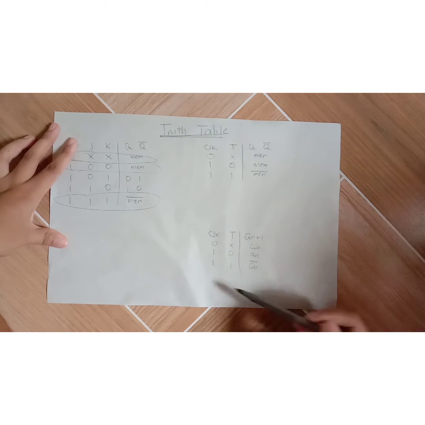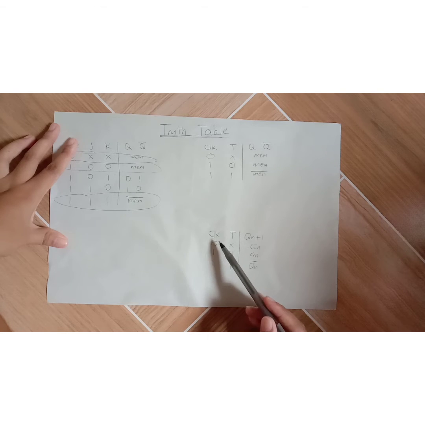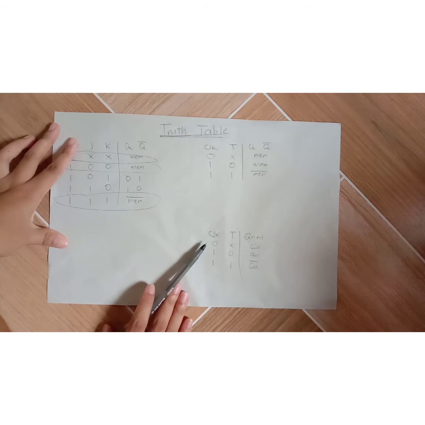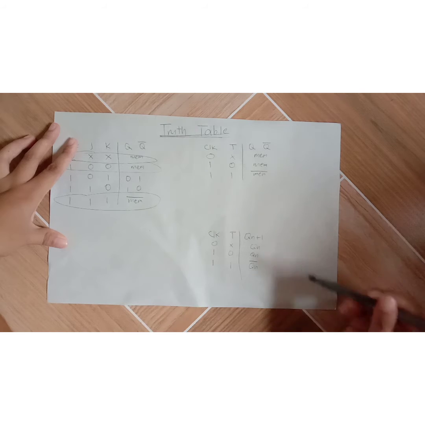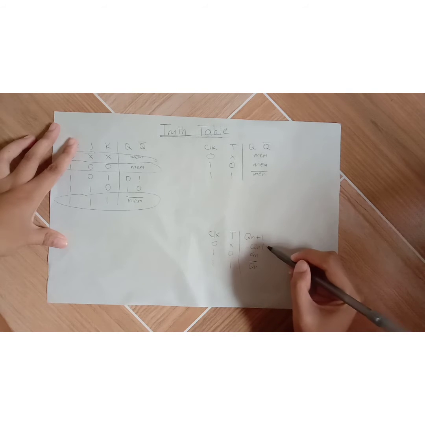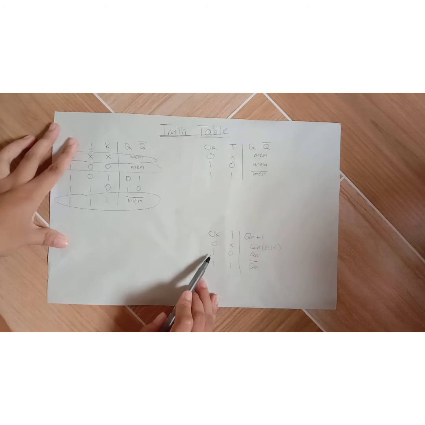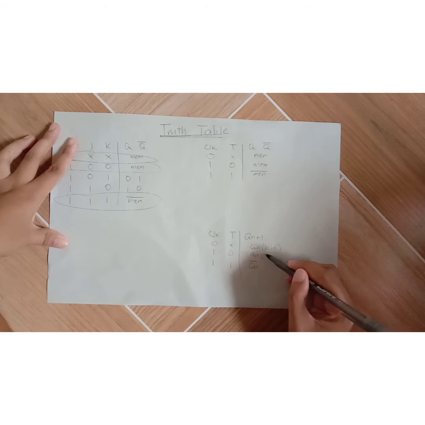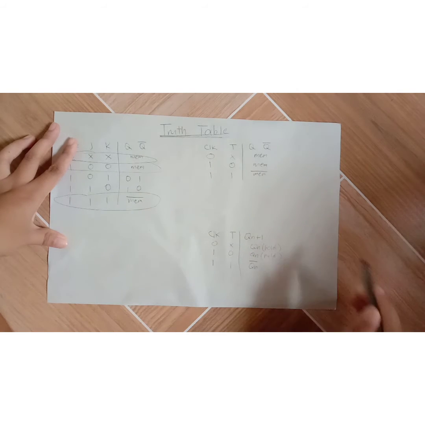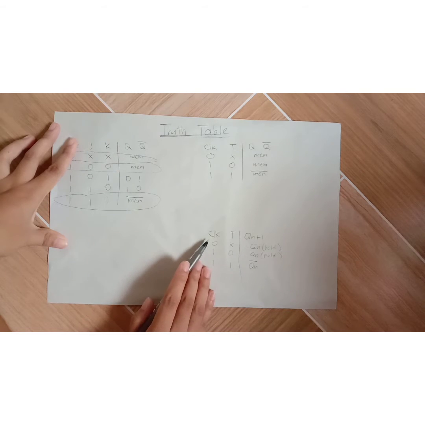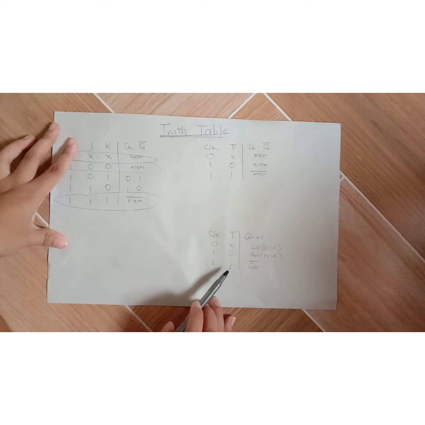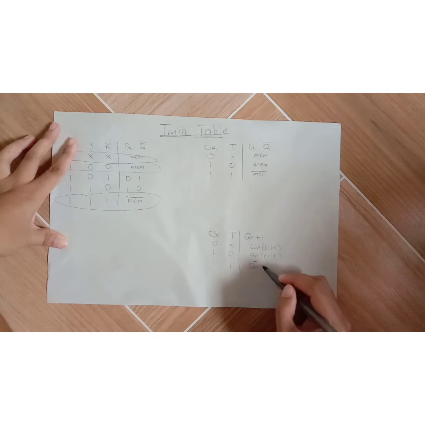Here, the truth table. If the clock is 0, then it will hold. If the clock is high and the T is low, then it is in hold. But if the clock is high and the T is high, then it is in toggle.